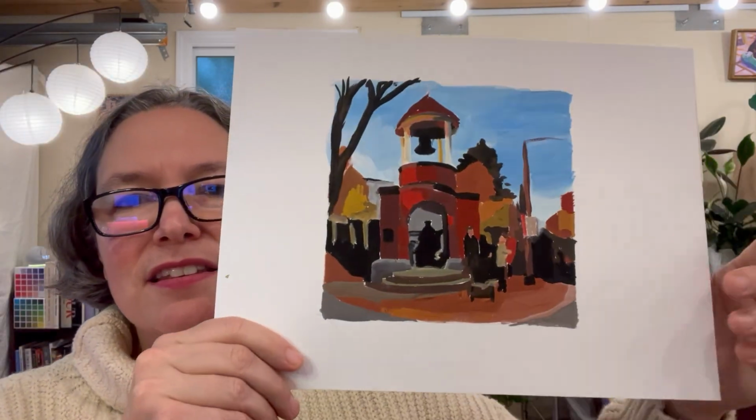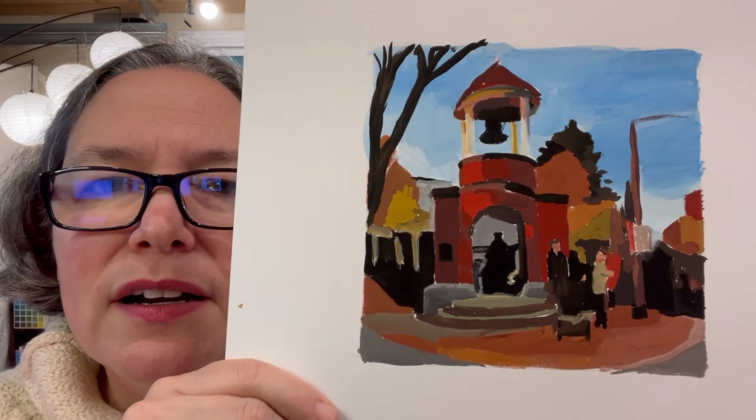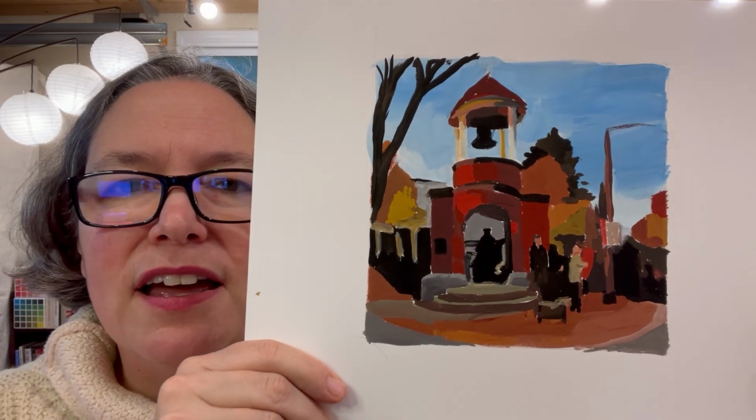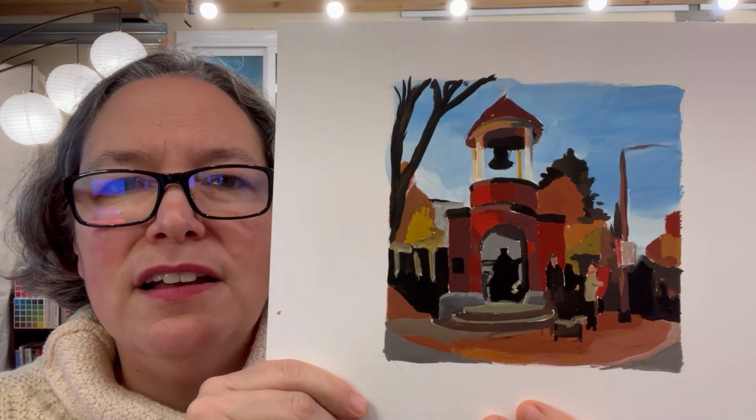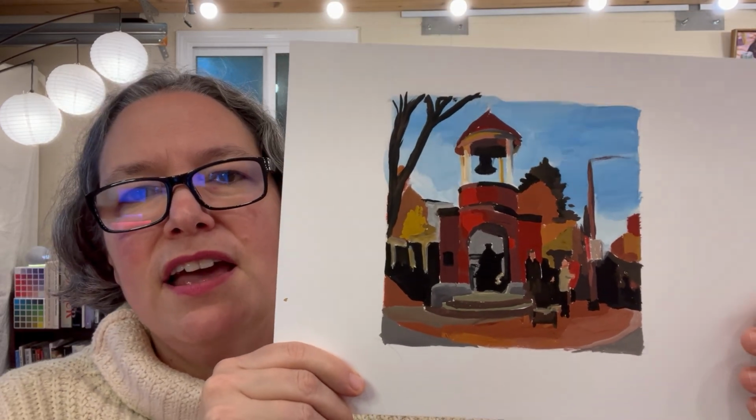And then I did this bell tower sketch, and I feel like I didn't really get as much of the sense of the light as I hoped. But it was still fun. Seriously, I hope that whatever you do, it's fun.